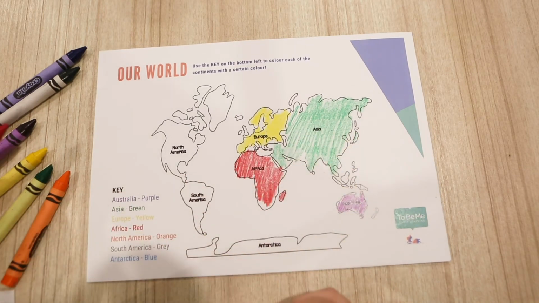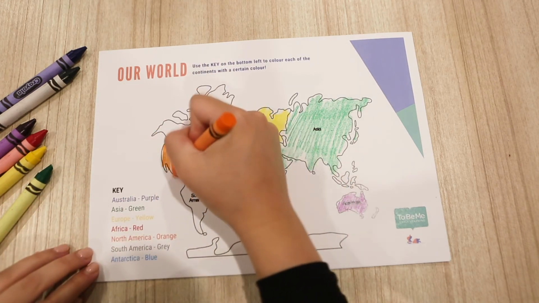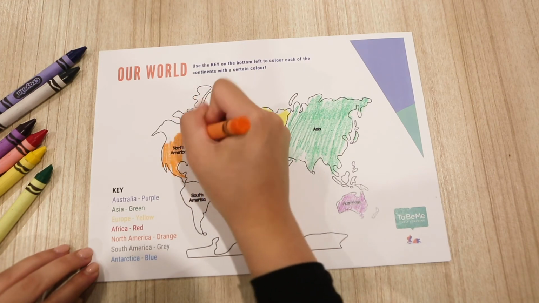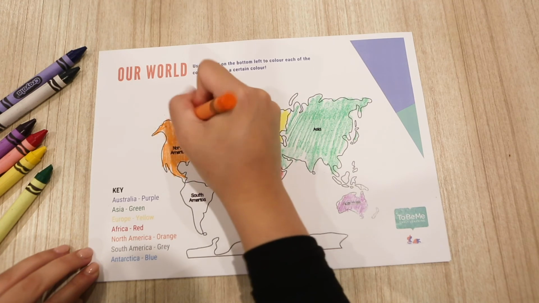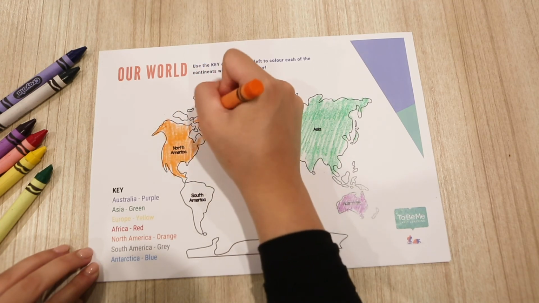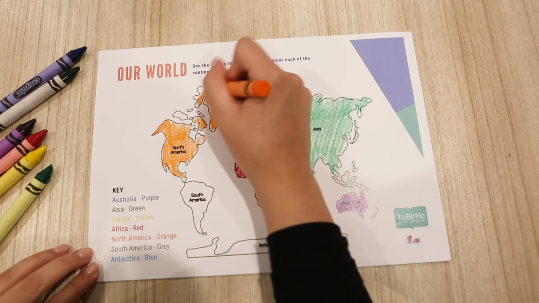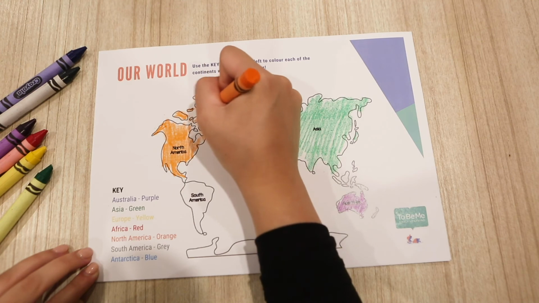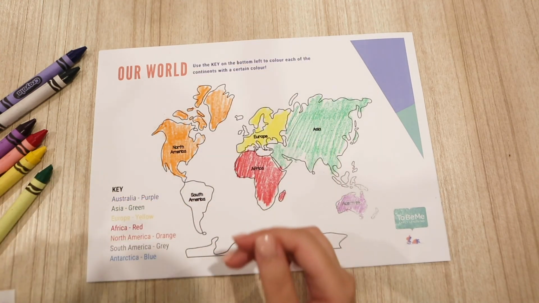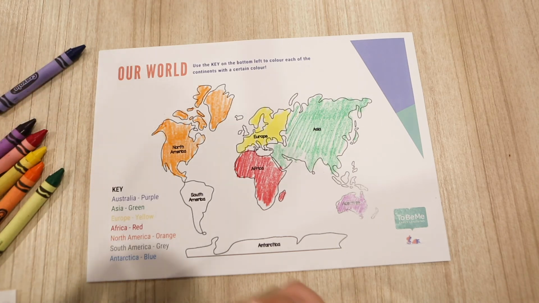Our next continent is North America for orange. Excellent. South America is next, and we're going to colour it in grey.